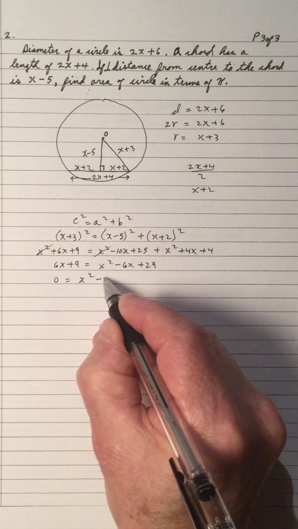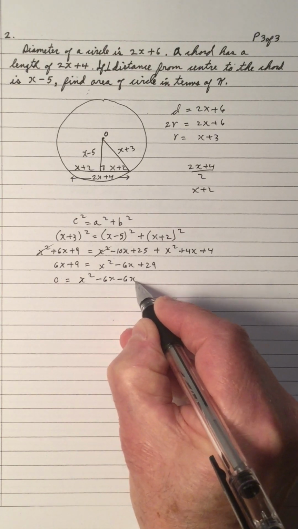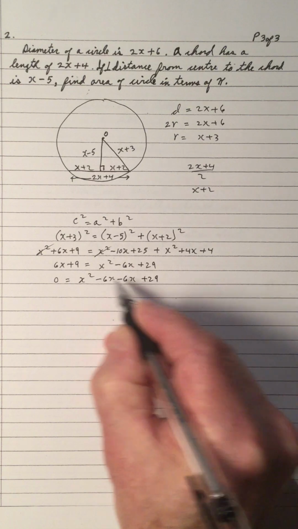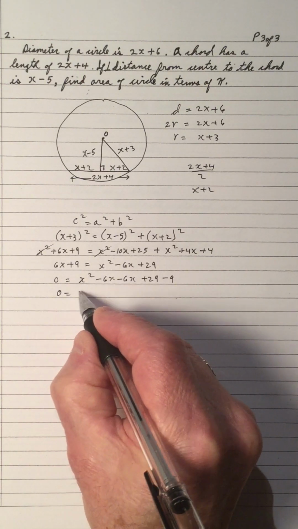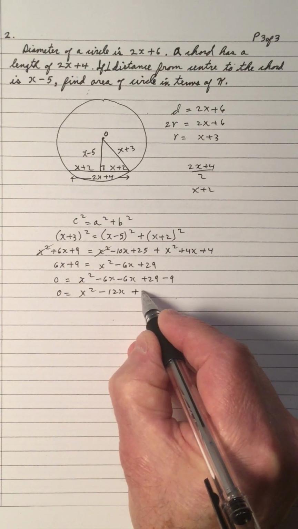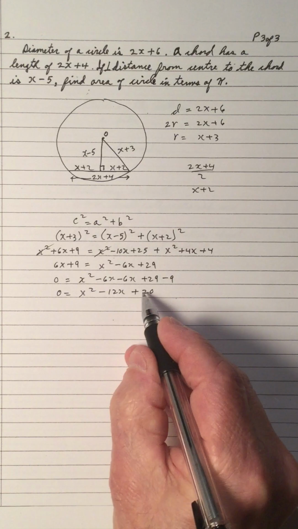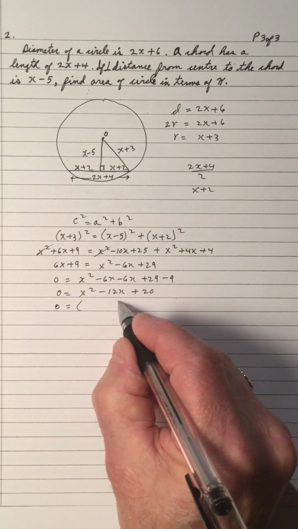So I have negative 6x. Bringing this one over makes it negative 6x. I've got a plus 29. Bringing this 9 over makes it a minus 9. So I have x squared minus 12x plus 20. It's a quadratic. Hopefully it's factorable. If it's not, I've got to use the quadratic formula.